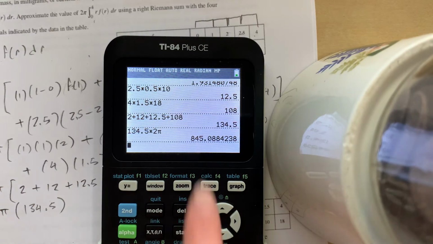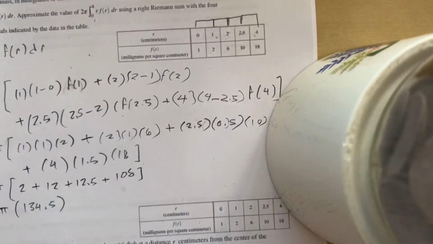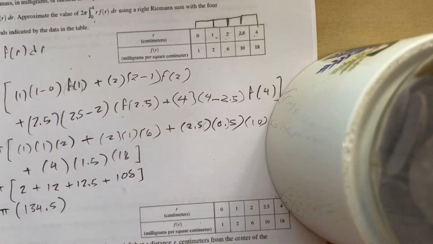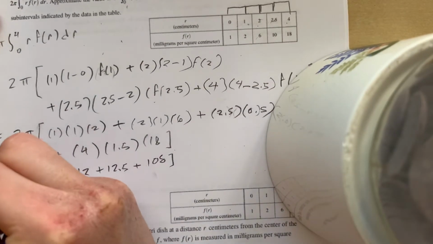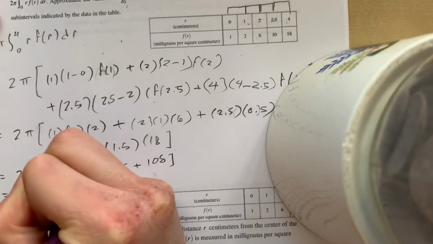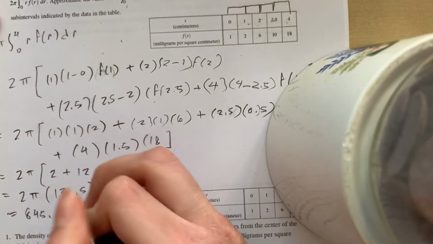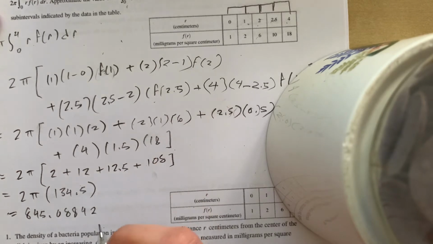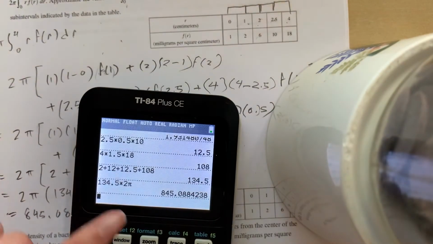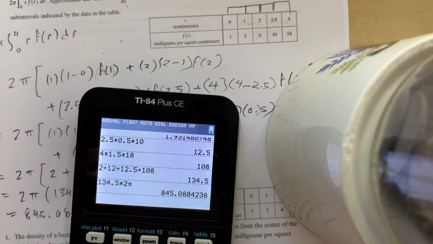What that comes out to is 845.0884, which makes our final answer 845.0884. This is the final answer when it's rounded to 5 decimal points, as shown here.